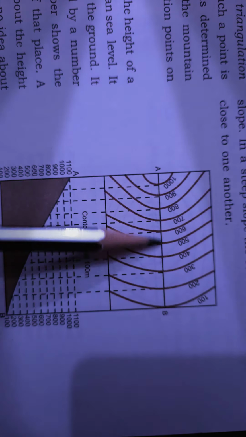Now further, you can see a steep slope. If the contour lines are very close to each other like this, 1900, 807, these contour lines are very close to each other, so it is a steep slope. The slope is very steep like this, a steeper slope.